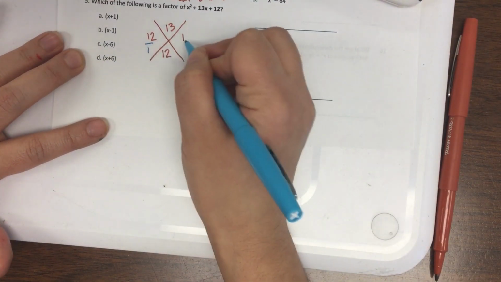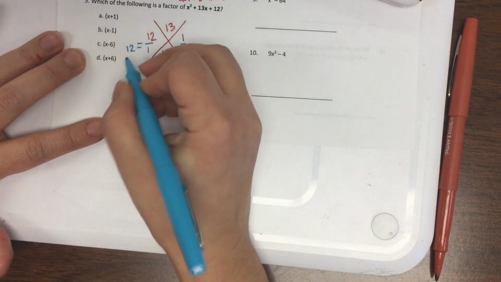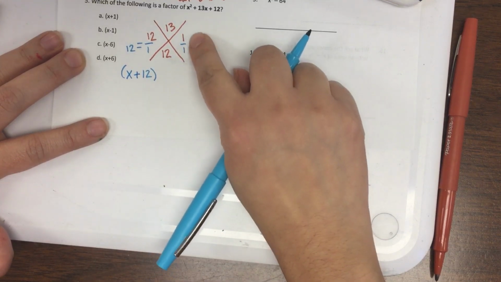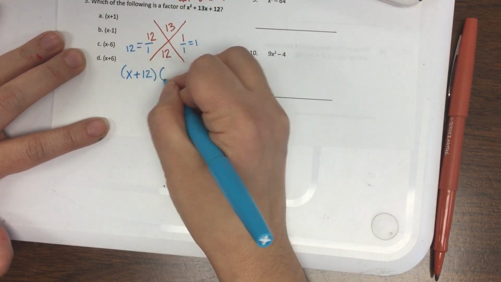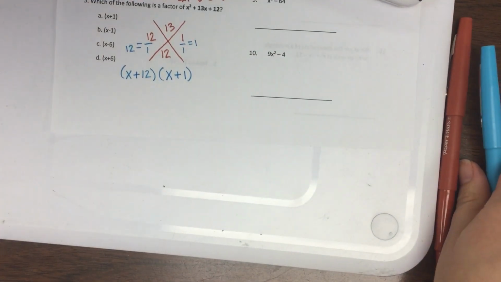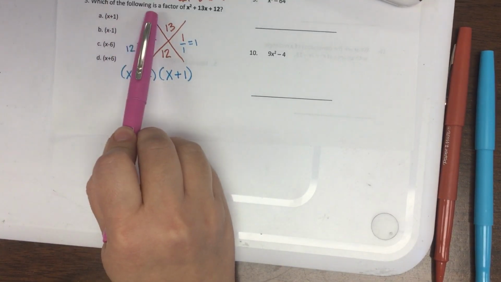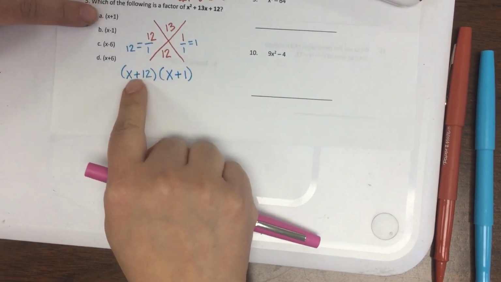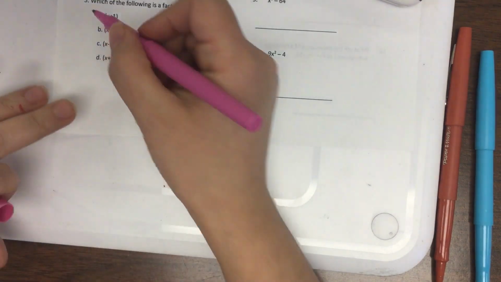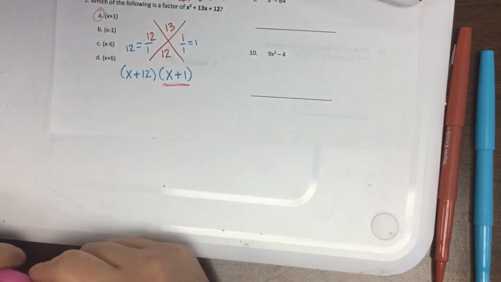Always go back and divide by the a value. 12 divided by 1 is still 12. So that means in one answer I have an x plus 12 because my 12 is positive. 1 divided by 1 is still 1. So in my other parenthesis I have an x plus 1. Okay, so now going back to the question, it's saying which of the following is a factor. And I look, I don't see any x plus 12s, but I do see an x plus 1. So that is my answer because it matched that second binomial that I have.